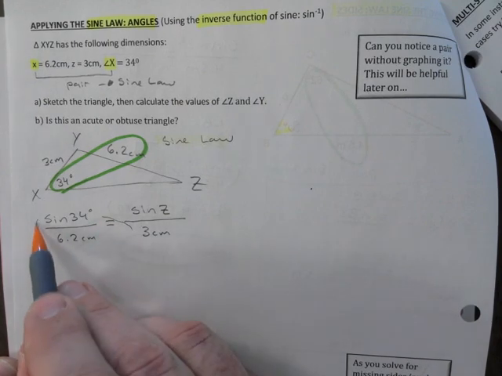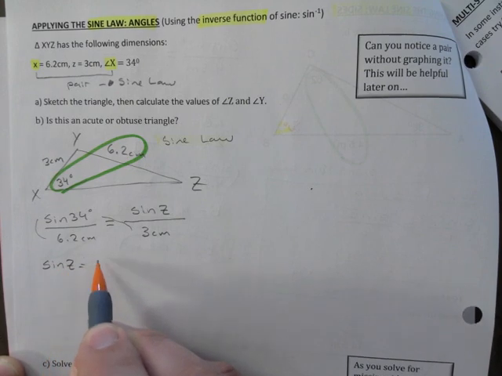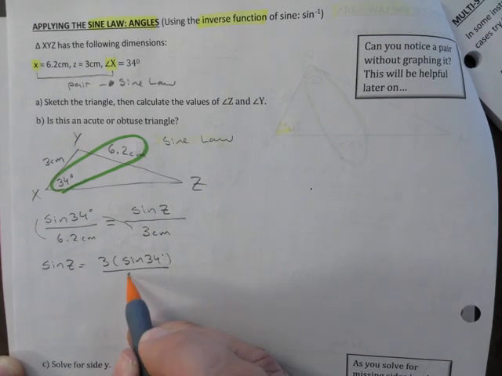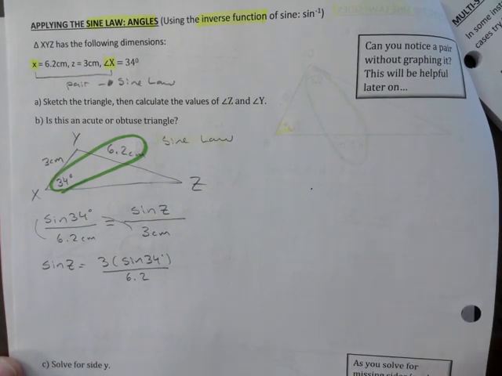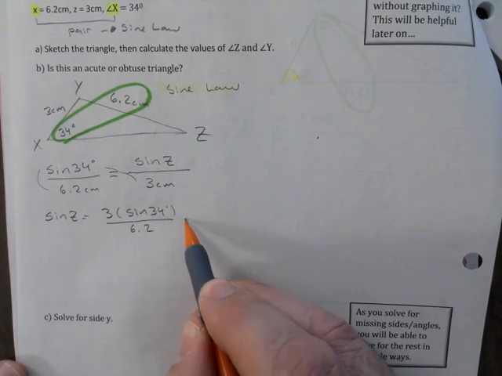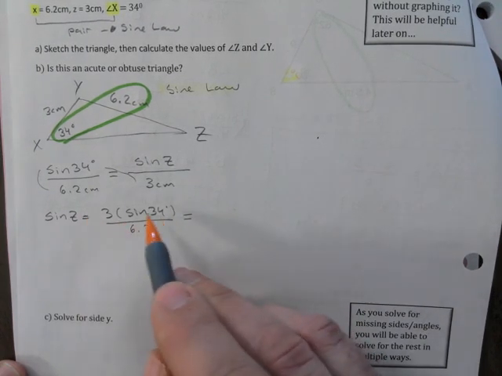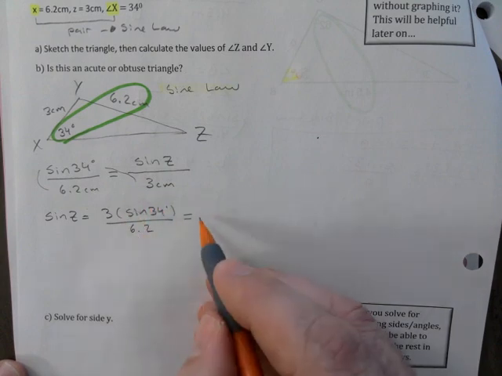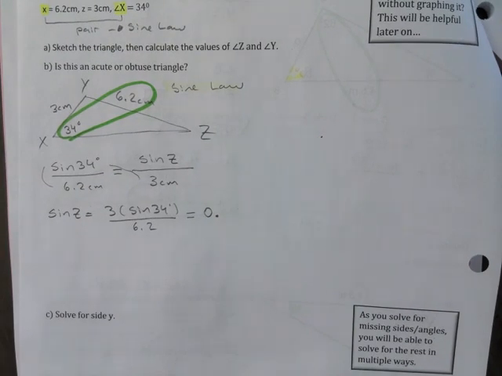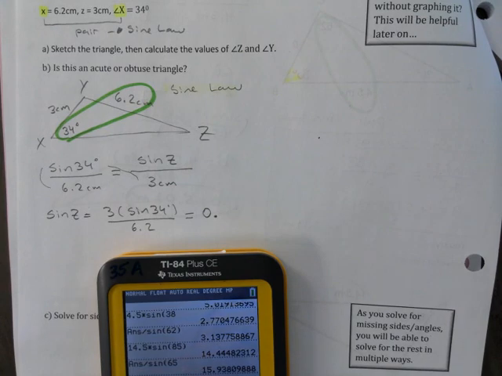So you cross multiply and divide like that. You treat this as your variable. So it goes sine of Z is 3 times sine of 34 divided by 6.2. And here's where we'll ask you to do this. I usually don't like trains, too many equal signs, right? But we can actually find out what this is. And it better start with a 0. If it's not 0 point something, you made a mistake. It's going to give you a math error or something. It means that you didn't set it up properly.